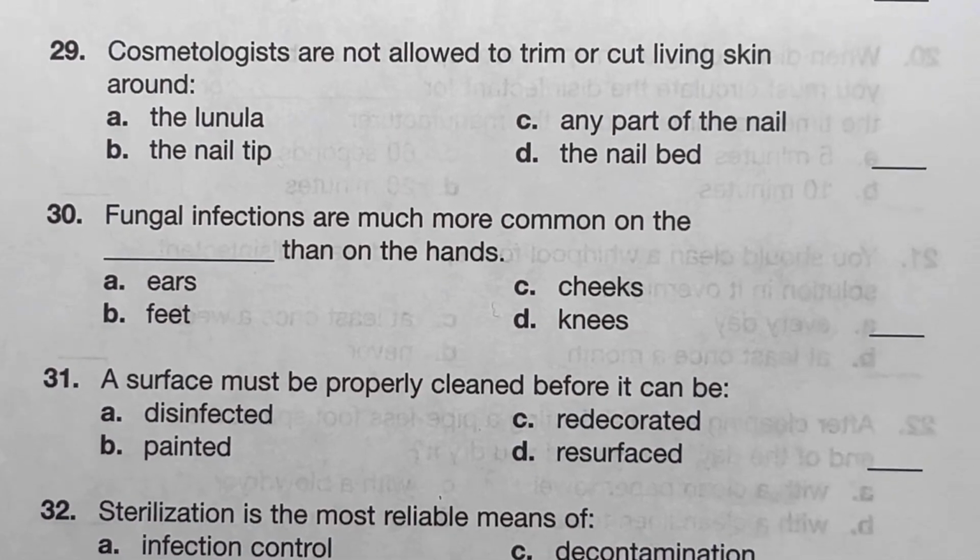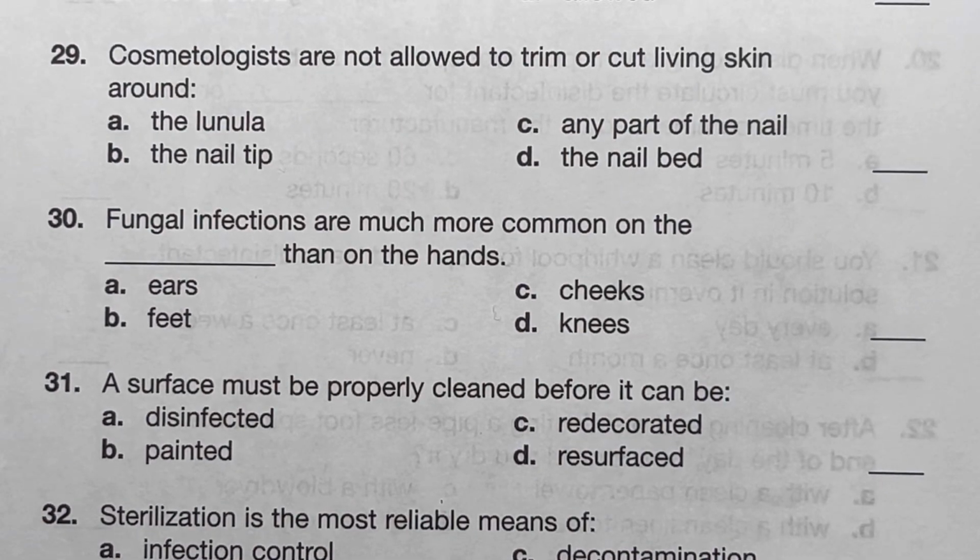Number 29. Cosmetologists are not allowed to trim or cut living skin around A. The lanula, B. The nail tip, C. Any part of the nail, D. The nail bed. And the correct answer is C. Any part of the nail.